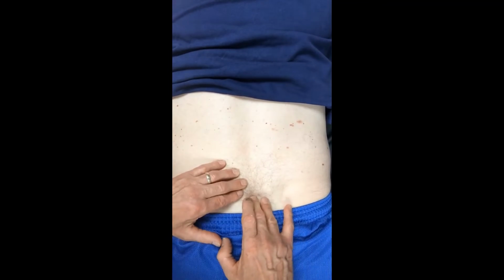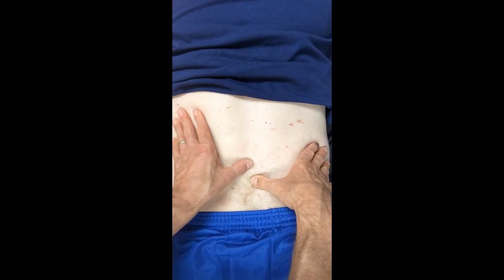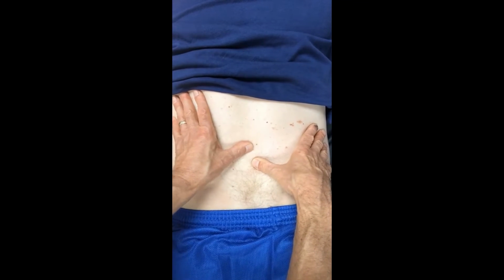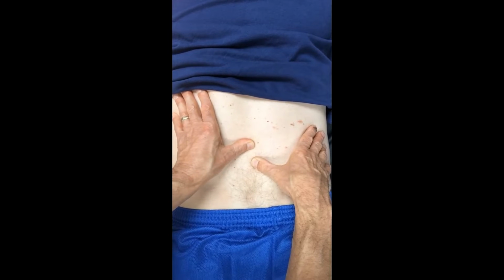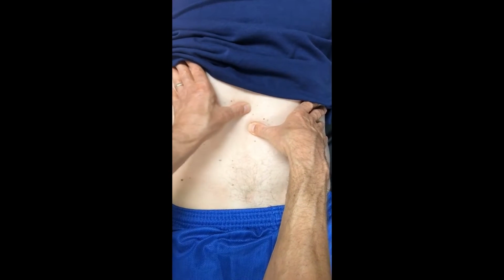region, because that will then help you identify L5, L4, L3, L2, and then L1.